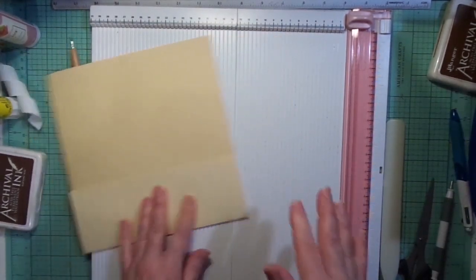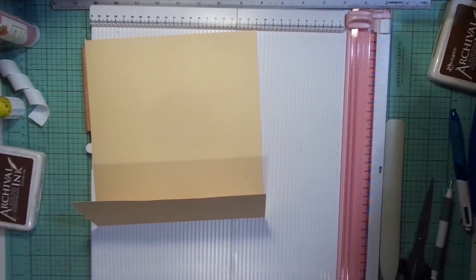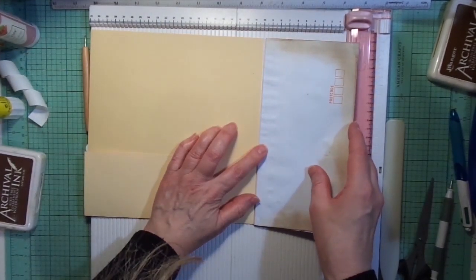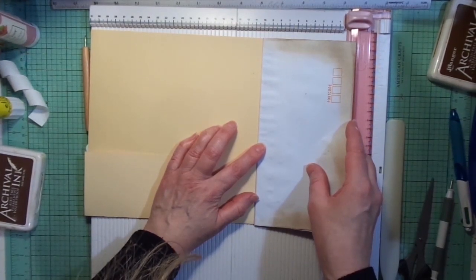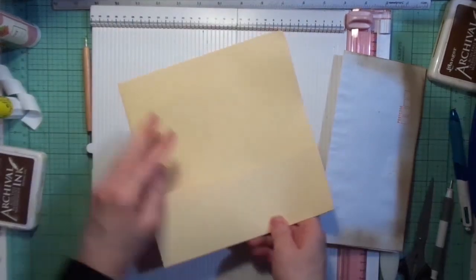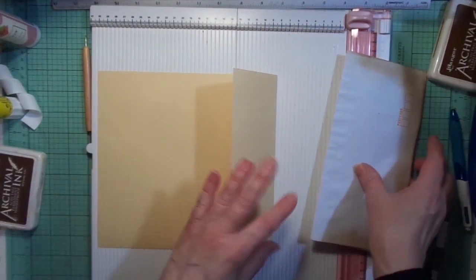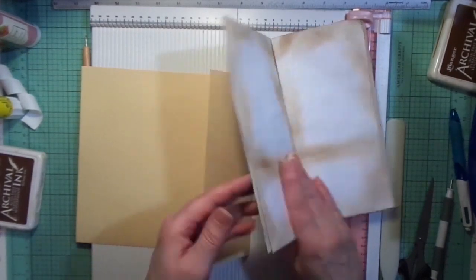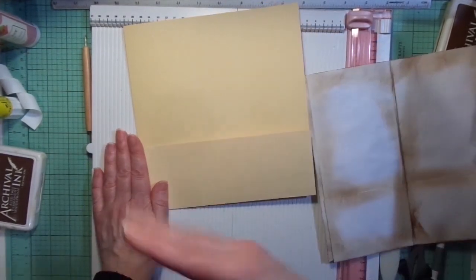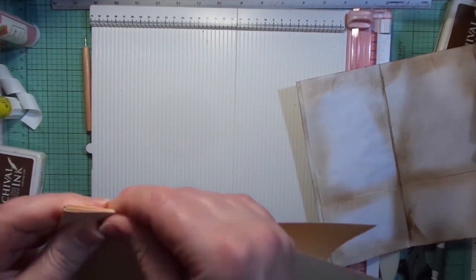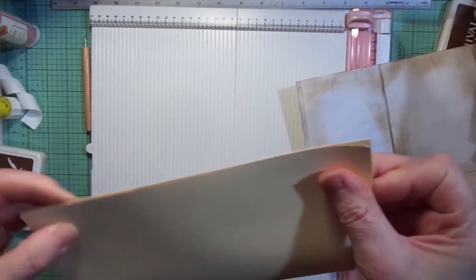Okie dokie, beautiful. Okay, so now that should be basically the same. Right, and then again you're going to do exactly the same as you did with this. Remember, we did the A4, so this is A4 cardstock like I've explained in part 1, and you're going to fold it this way.